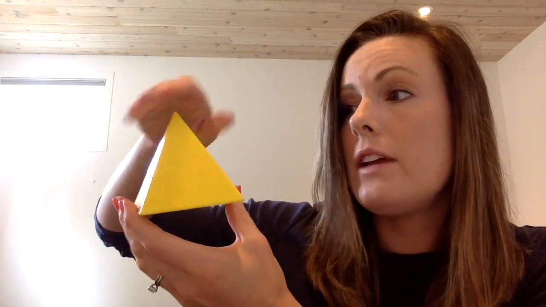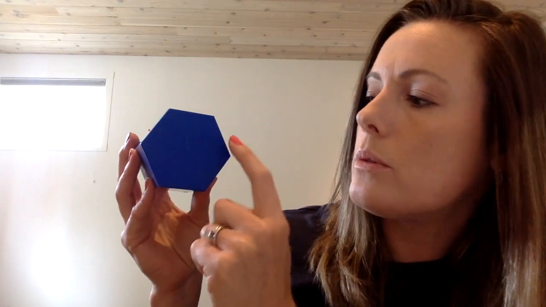Okay, so we have our pyramid right here. I know, looking at the bottom, that shape is a square. So it's actually going to be called a square-based pyramid. If it was a square on top, you'd actually end up with a cube. Okay, whereas if I take this one right here, I look at the bottom and I can see that this is a hexagon because I count the sides of 1, 2, 3, 4, 5, 6. I can tell that that's a hexagon.